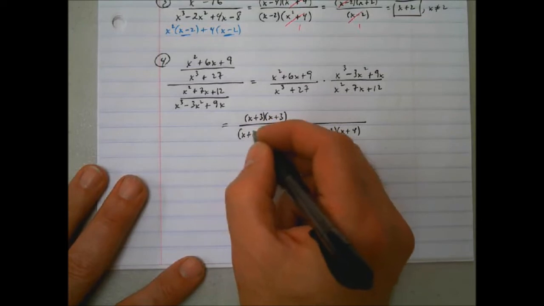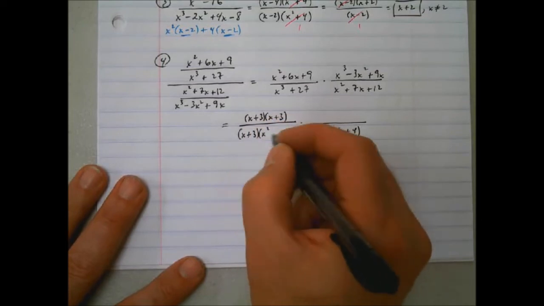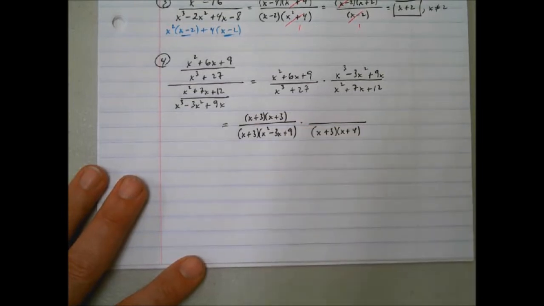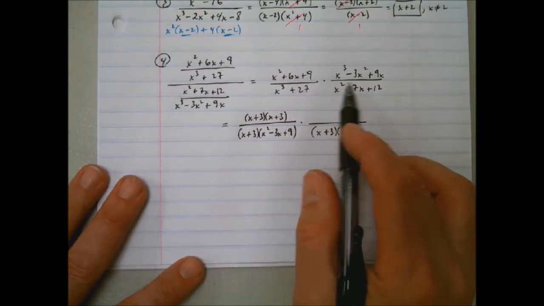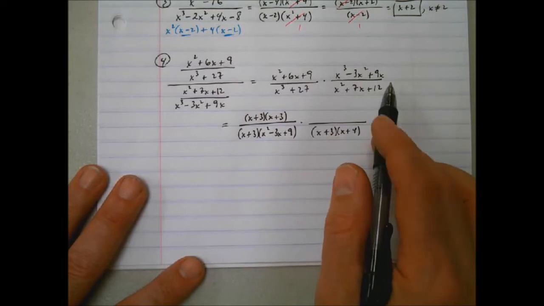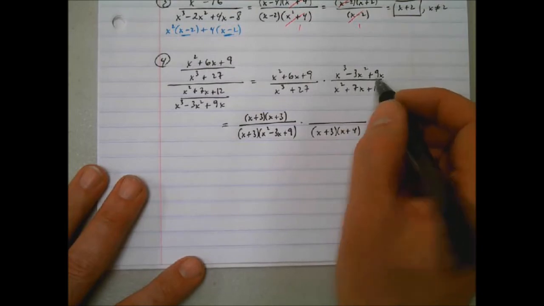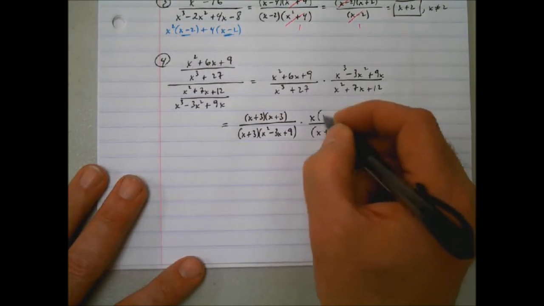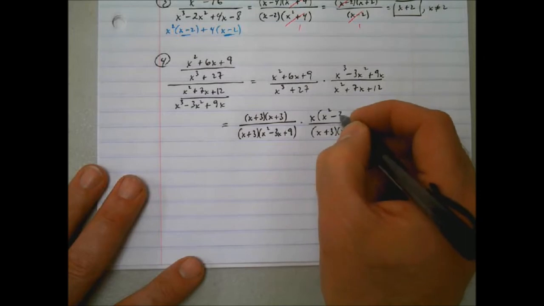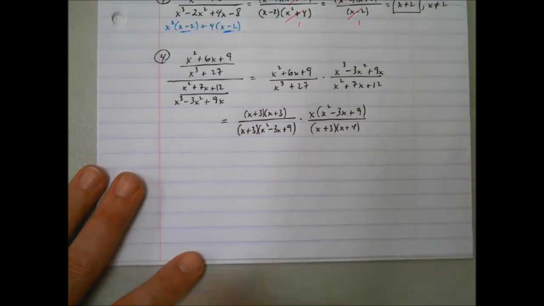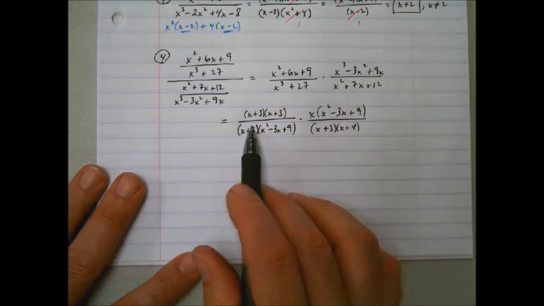Maybe it's the sum of cubes you thought was easiest. Well, x plus 3 times x squared minus 3x plus 9. Or maybe you thought the GCF. You know, I mean, it doesn't really matter which order you're factoring in, but you do need to factor things. There's a GCF of x, so x times x squared minus 3x plus 9.